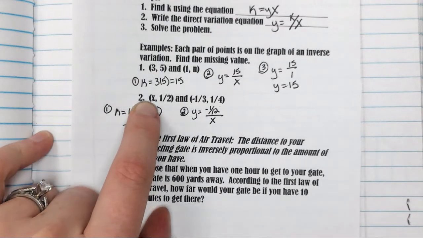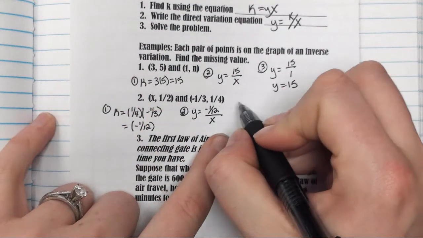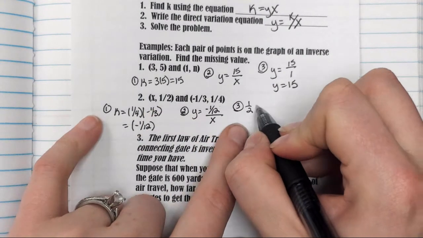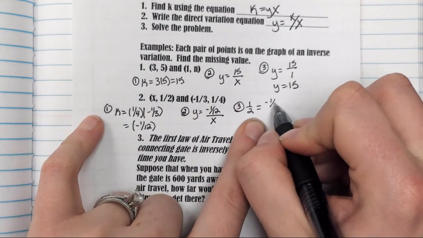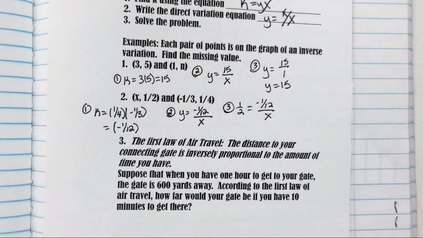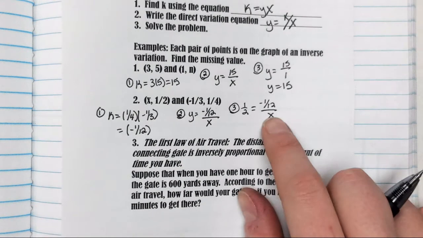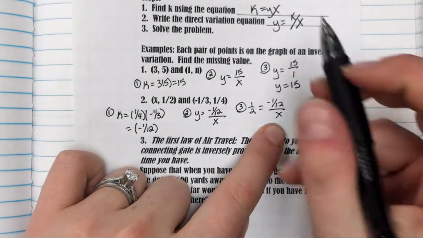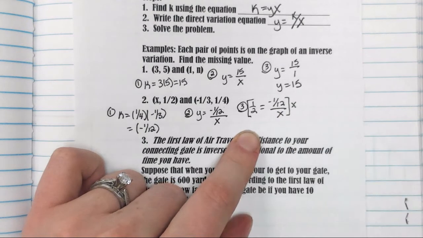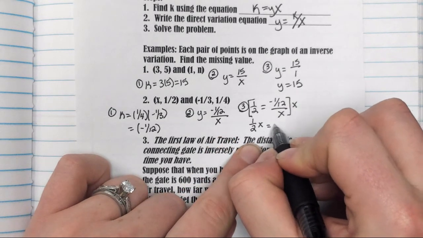In this problem, I am looking for an x value when y is equal to 1/2. So I'm plugging in 1/2 for y, and that's equal to negative 1/12 over x. I'm going to have to solve that for x. This can be a little bit tricky. So the first thing I want to do is get rid of the x in the denominator. In order to do that, it's division by x, so I'm going to multiply both sides by x. That gives me 1/2 x is equal to negative 1/12.